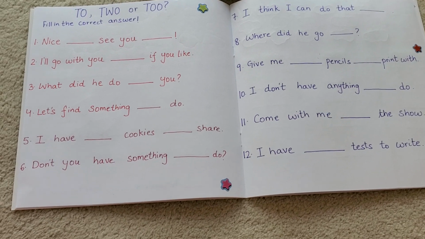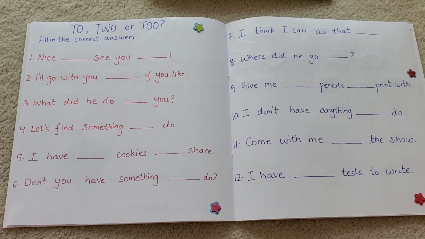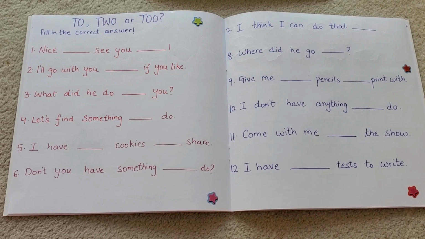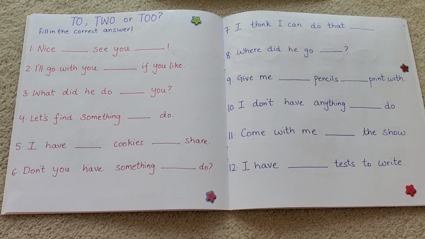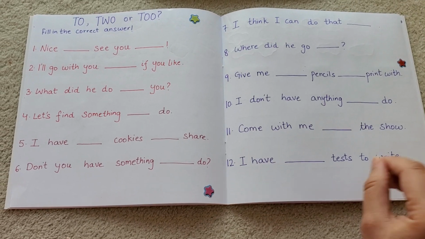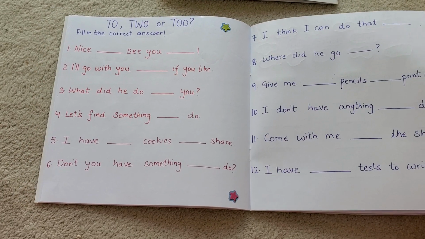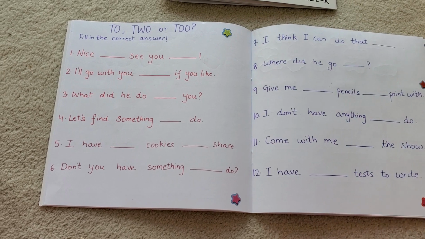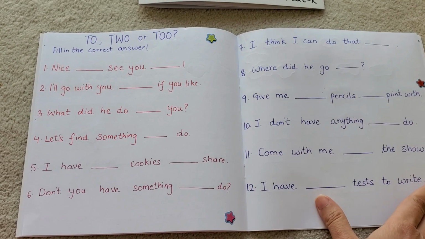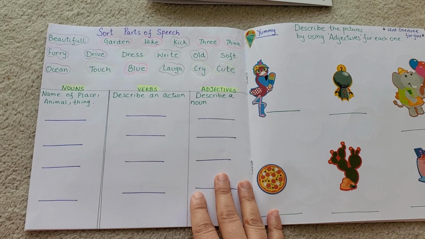Then we go and we have a couple of activities on English. This is 2, 2, and 2. You have 12 different lines here where you have to figure out which is the correct word that fits into the sentence. I think that's a pretty nice activity just to follow, and I think it really helps you to get your concept clear on all these 3 words where kids really get very confused.